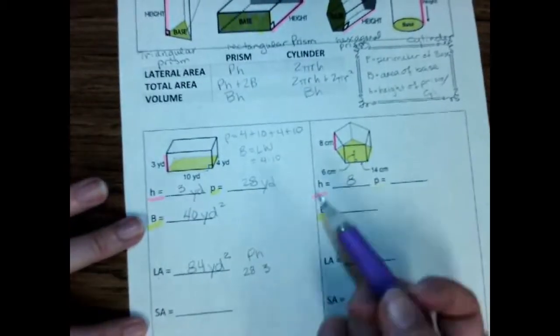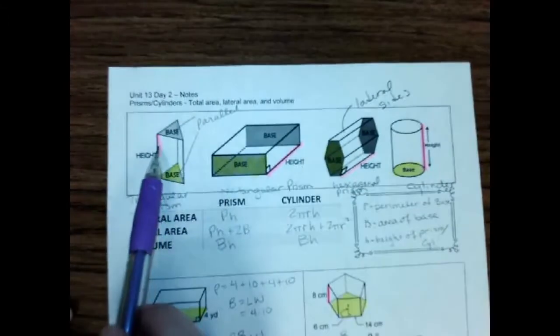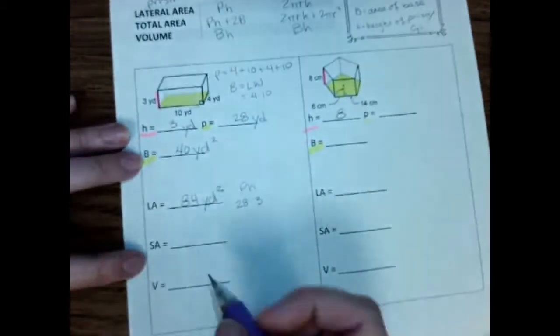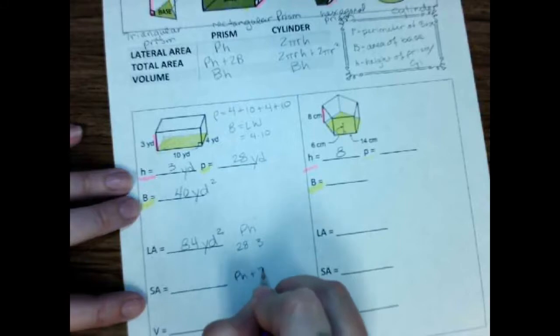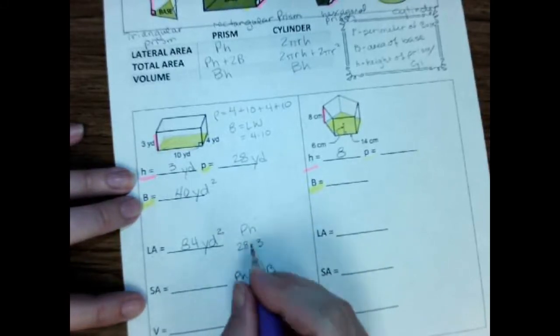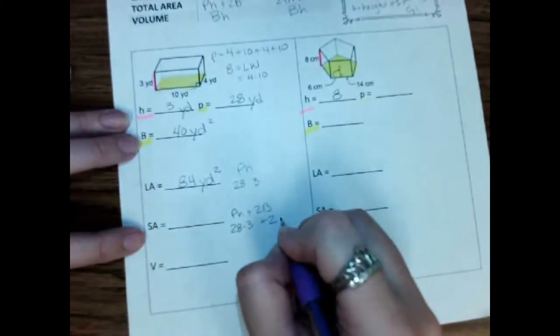Surface area is the lateral area, which is the area of the parts that are not the base, plus the two bases. So it's PH plus 2B. So this is 28 times 3, just like I had there, plus 2 times B. B was 40, so I plug it in.